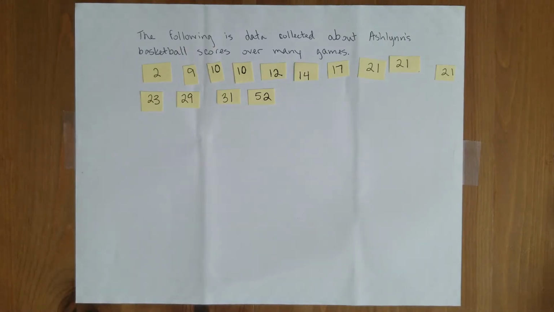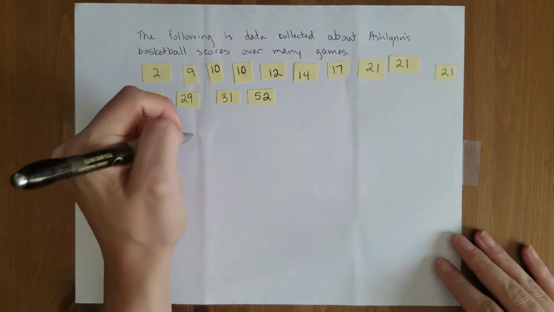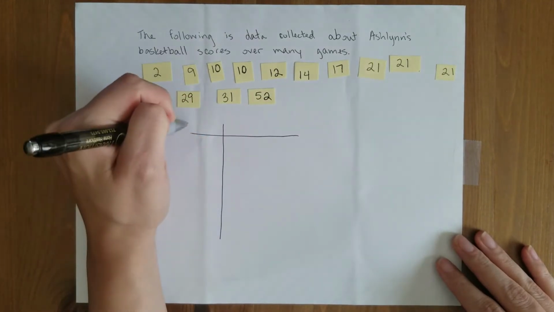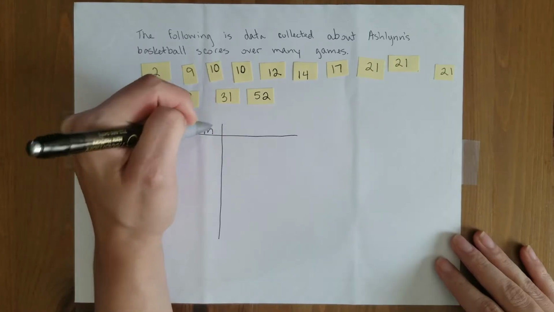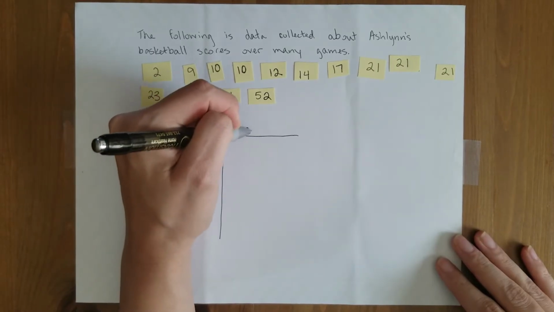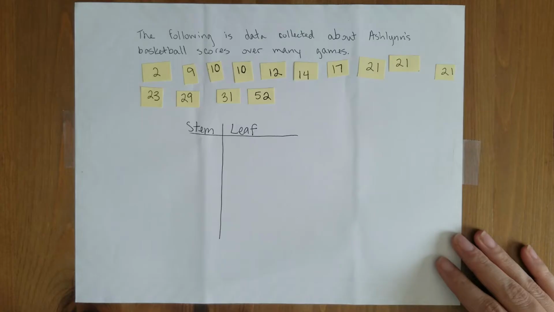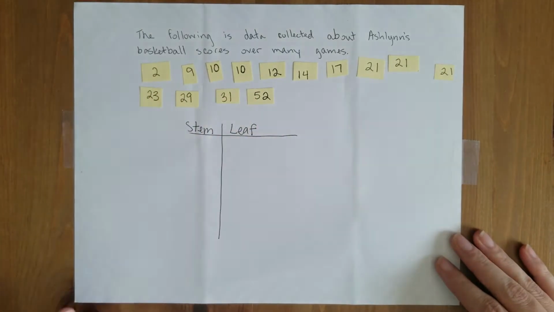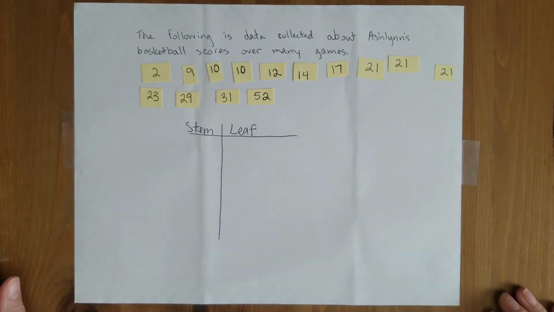Now it's time to actually assemble our stem and leaf plot. It starts out looking like a T-chart. On one side is the stem, and on the other side, we call that leaf. The information for the stem and the leaf we're actually going to get from the numbers, the scores of Ashland's basketball team. So let's take a look.